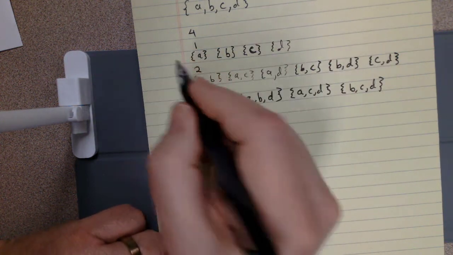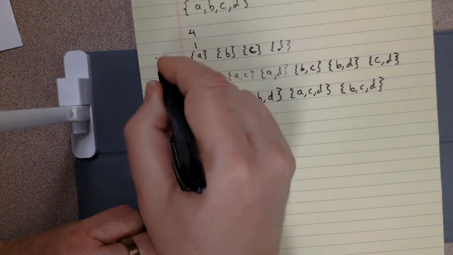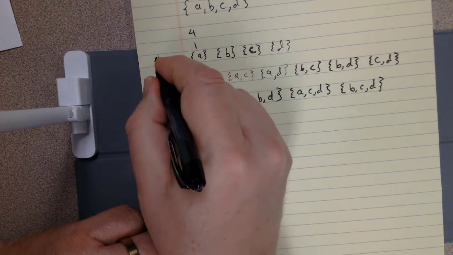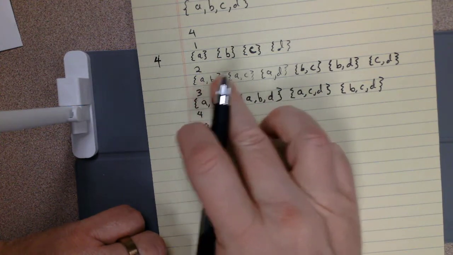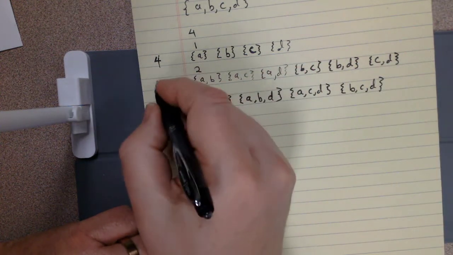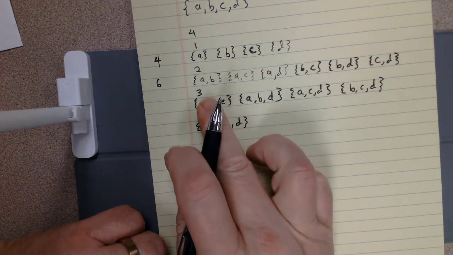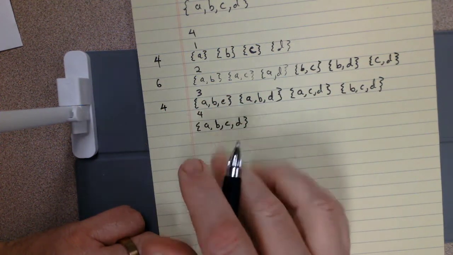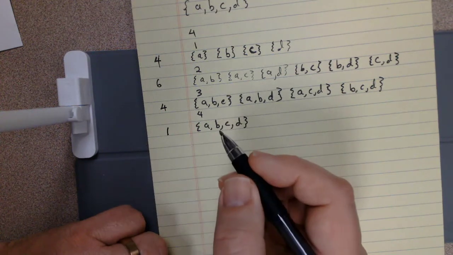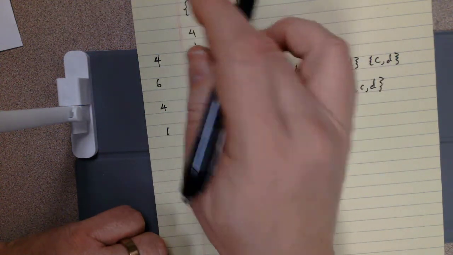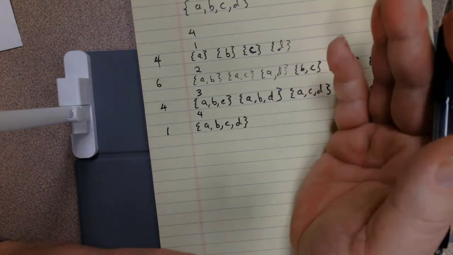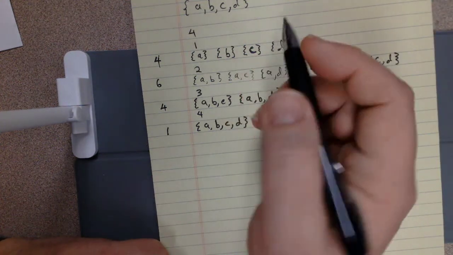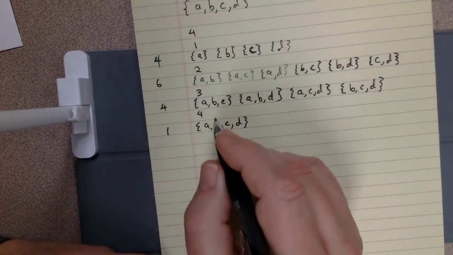The first one of these will have 4 elements. The second one has 1, 2, 3, 4, 5, 6. The third has 1, 2, 3, 4. And the last one has 1. And I left out the subset that has no elements, there's only one of those, and that's the empty set.